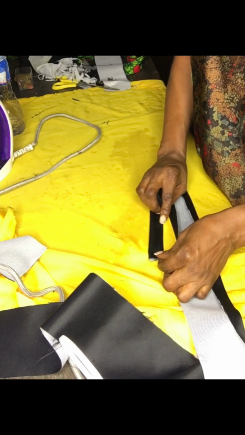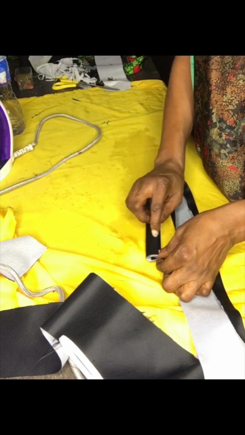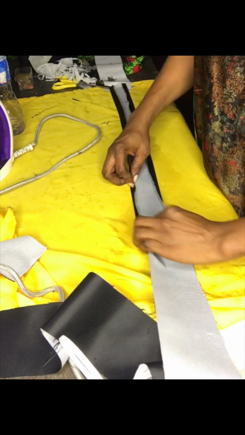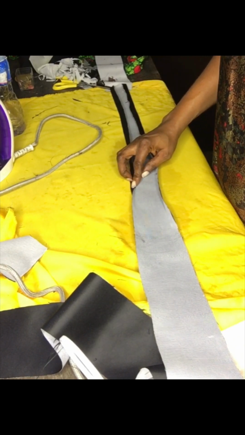So this is how you prepare it. You fold once, the two parts, you fold it, then you now close it. See what I'm doing? After folding the two edges, then you now fold it again. So now I've attached it to the neck.